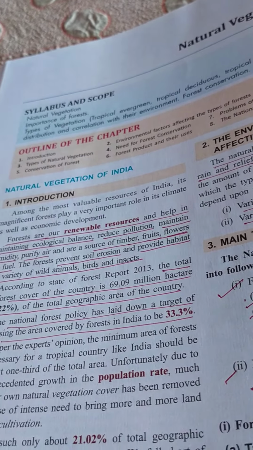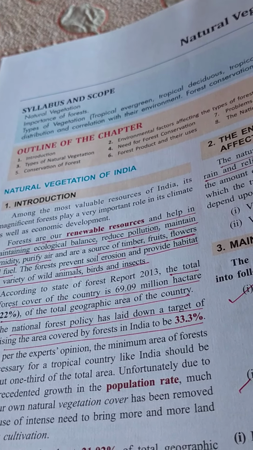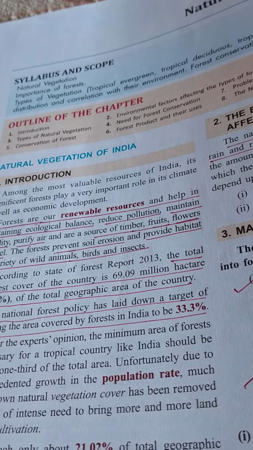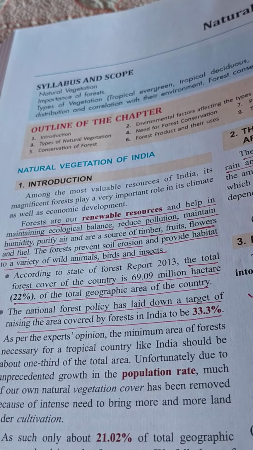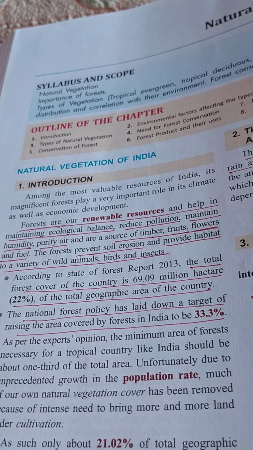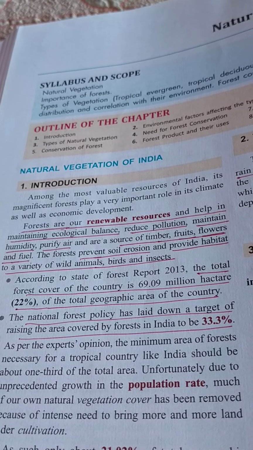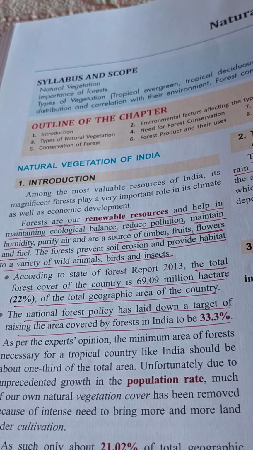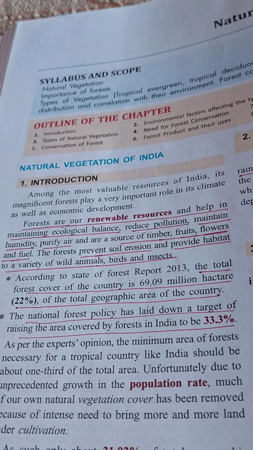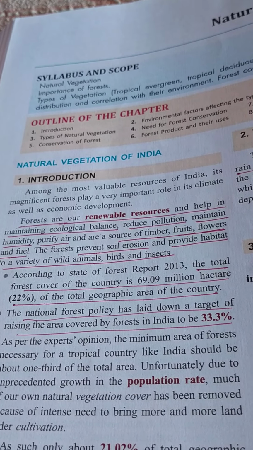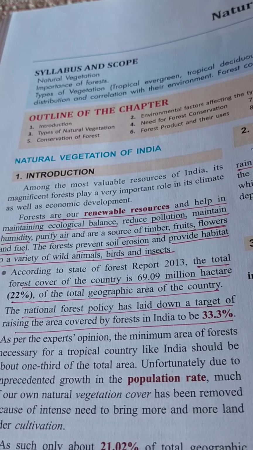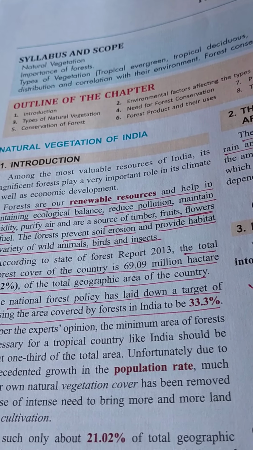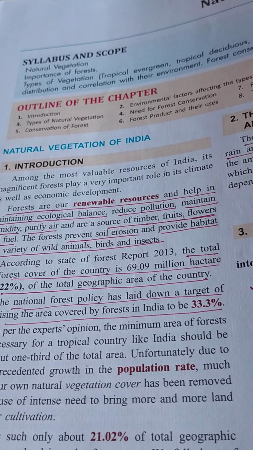Forest is a natural renewable resource and it is very helpful to all of us. Firstly, it helps in maintaining ecological balance. Secondly, it reduces pollution. Thirdly, it maintains humidity. Fourthly, it purifies air and it is also a source of timber, fruits, flowers, fuel, etc. Tree plantation or the forest is very essential.